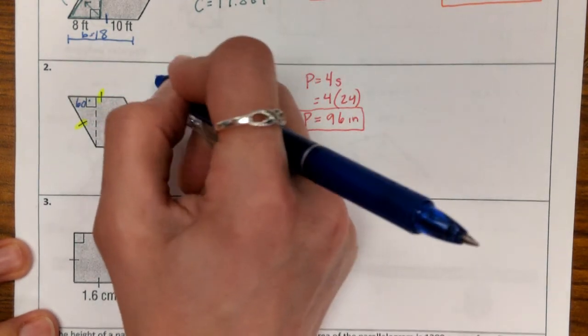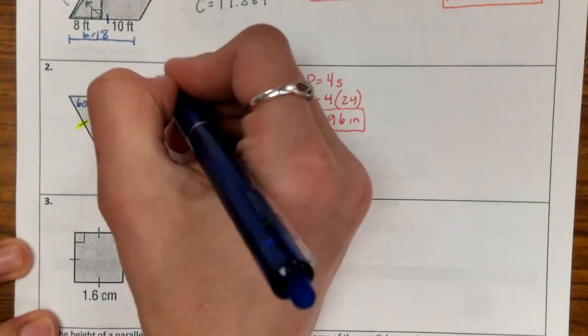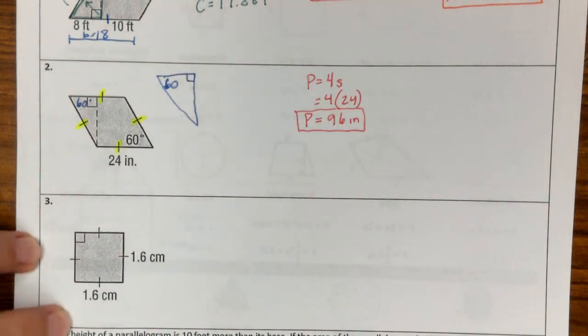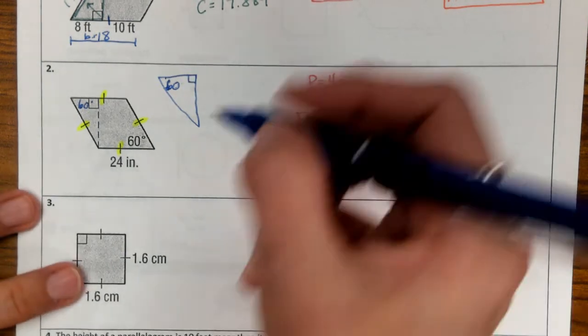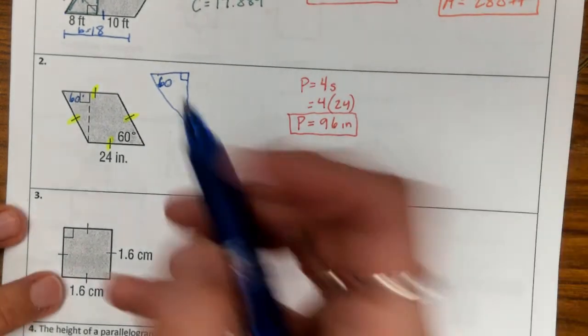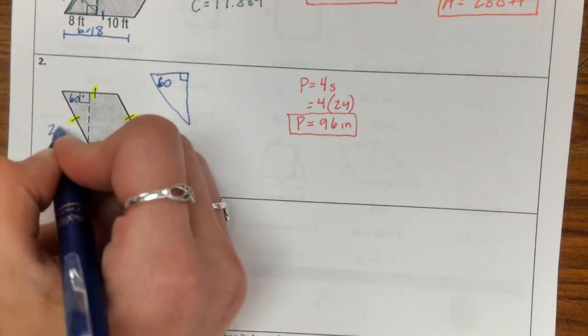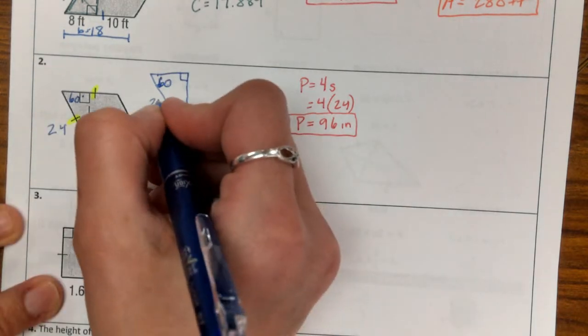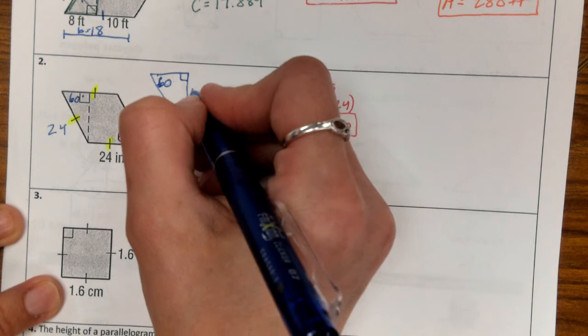Sorry, I'm saying 30 and trying to write 60 at the same time. They're your 30, 60, 90 triangle, or you can also use trigonometry. Okay? So we already know that right here, this side is also 24. So we have our hypotenuse. We're looking for the height.